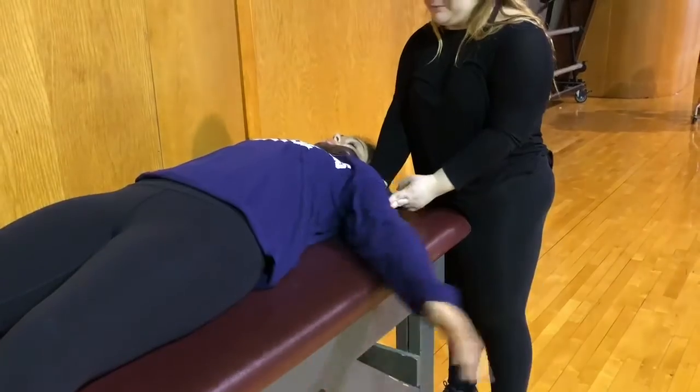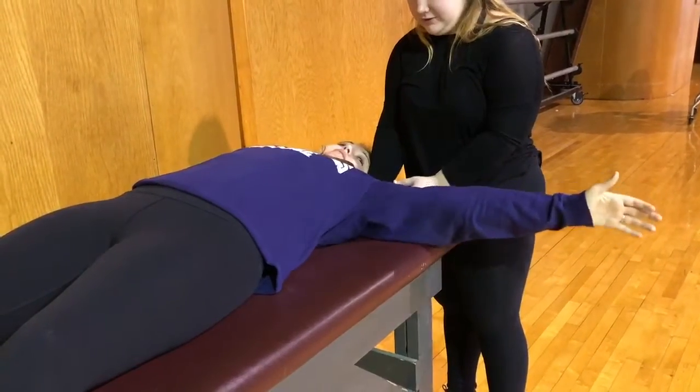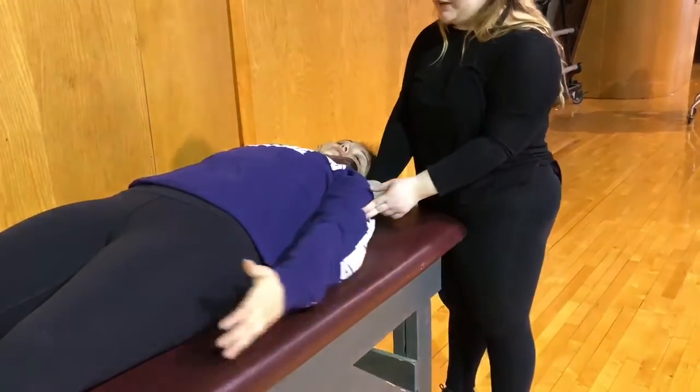For shoulder abduction and gravity elimination, I will place the patient in the supine position with their arm at their side. I will then stabilize the ipsilateral shoulder and palpate the middle deltoid supraspinatus again.